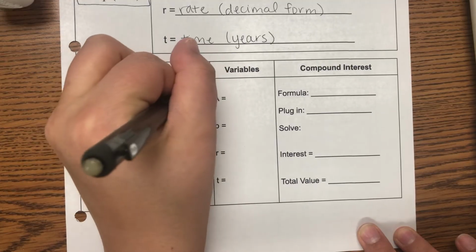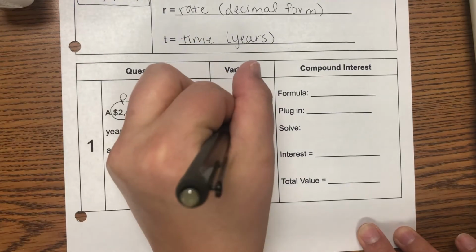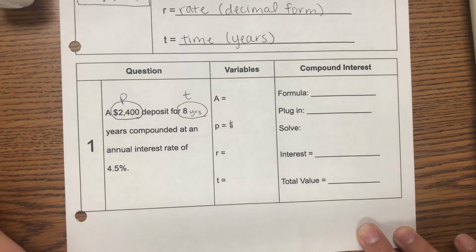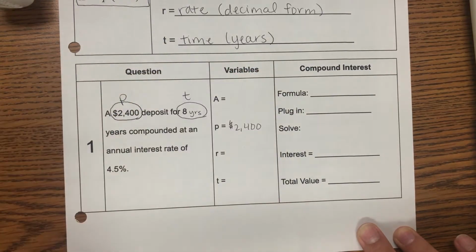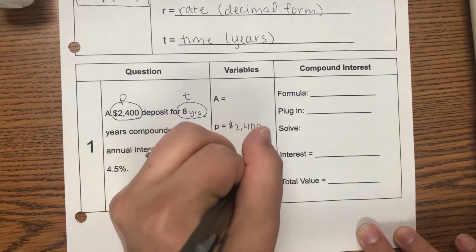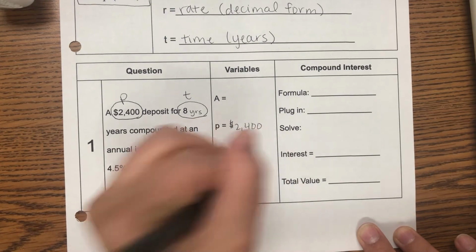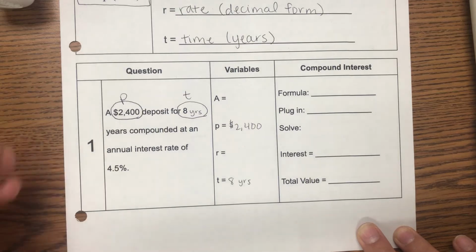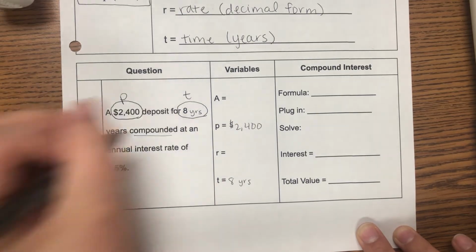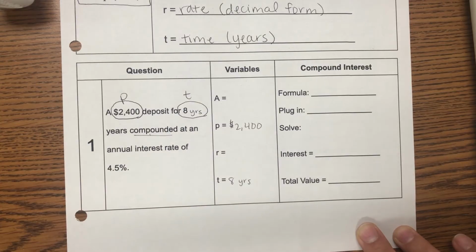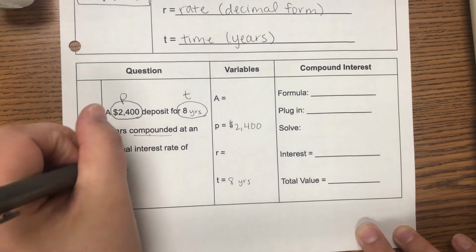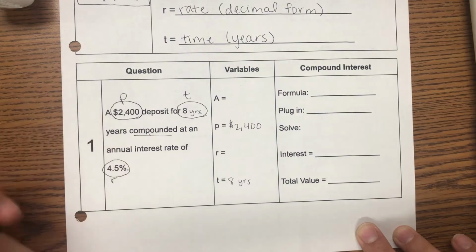This is my time. And it's compounded at an interest rate, which means I'm going to use the compound interest formula, and with the interest rate of 4.5%. This is my R. Now remember, it needs to be in decimal form.